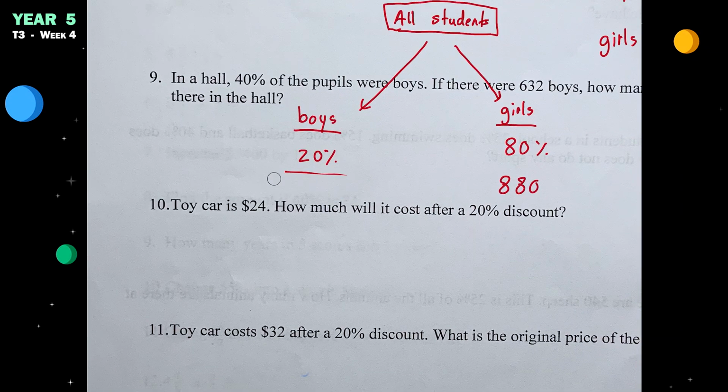So if that's 80%, the boys is 20%. From 80% to 20%, you divide it by 4, and you get 220. So there's the boys, there's the girls.